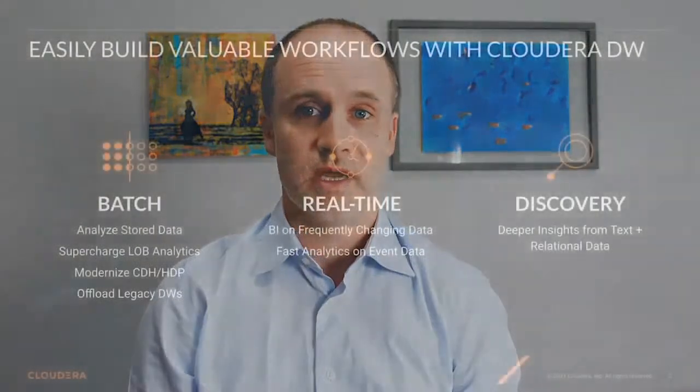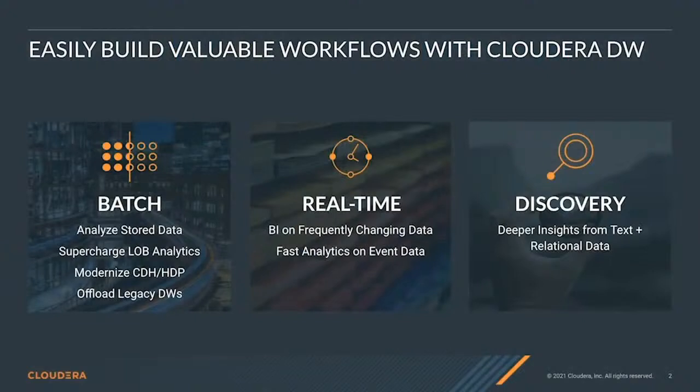I'd like to share some additional information on Cloudera Data Warehousing to complement what you just saw in that fantastic demo. At Cloudera, we like to focus more on data warehousing workflows than on features, because it's what you do with the tool that matters more than what the tool does. What you saw was an example of what we like to call the Supercharged line of business analytics workflow.